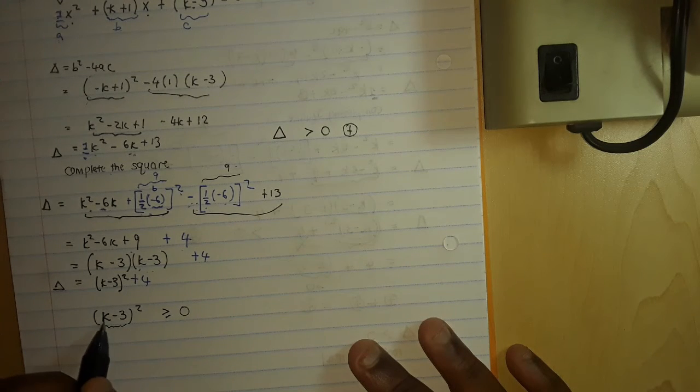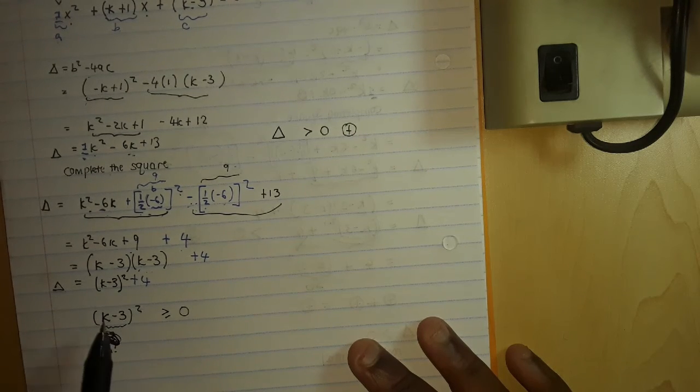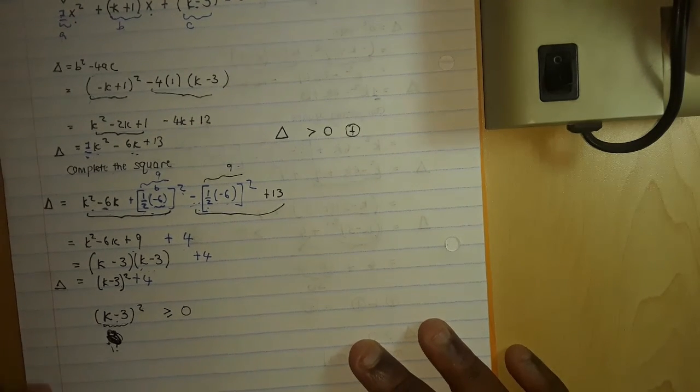For instance, let's say we determine a value of k such that the final answer for this is minus 3. Minus 3 squared is positive 9. If again we plug in plus 3, 3 squared is 9. So it just shows that this term, no matter what the sign is, will be positive.